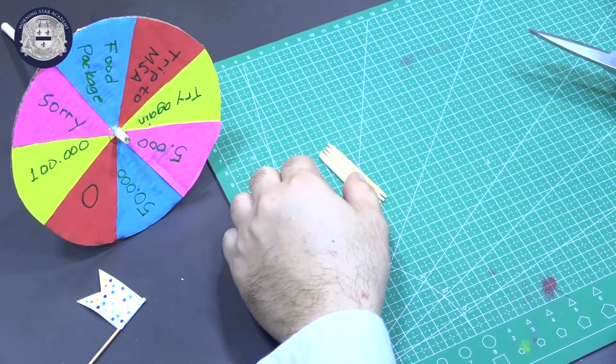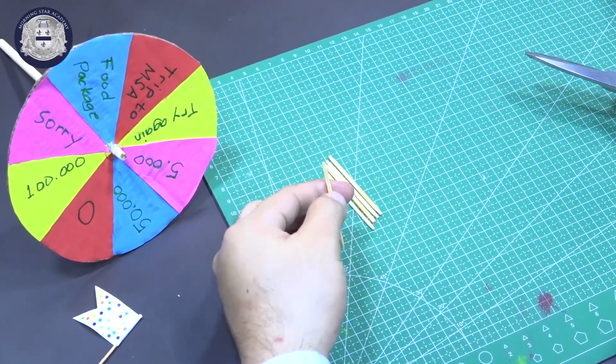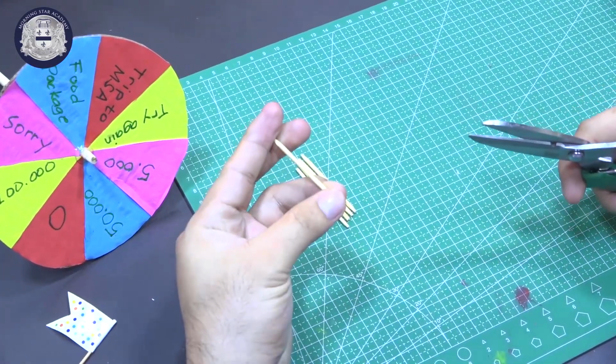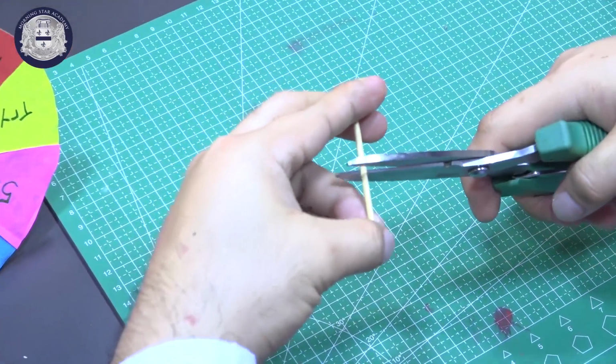Next, kids, we will cut the toothpick into 2 equal parts.